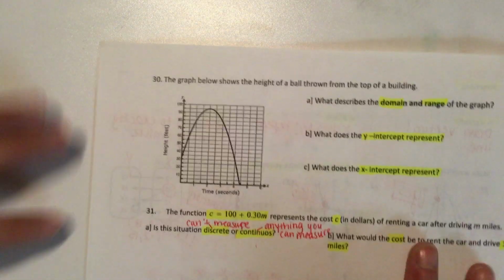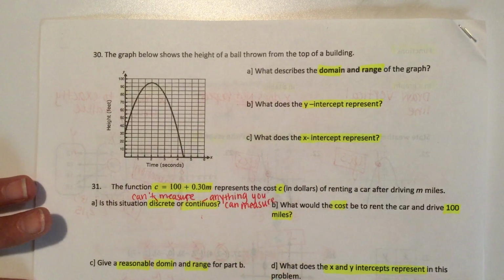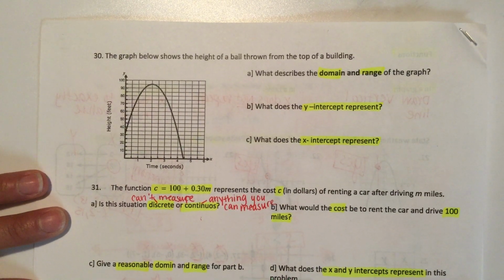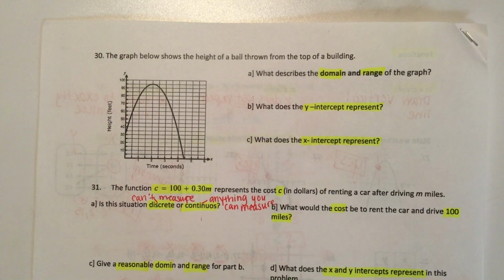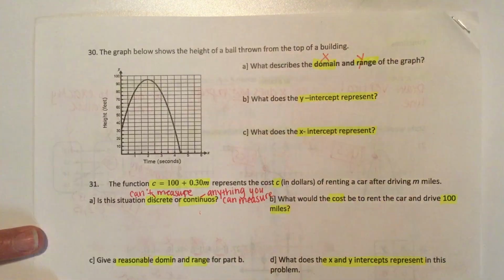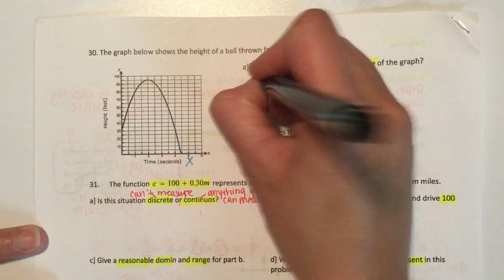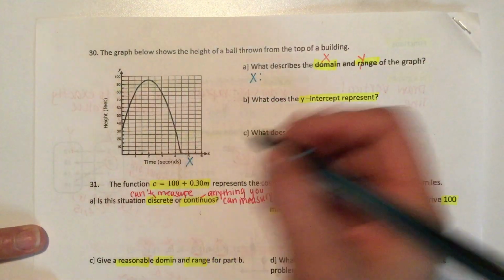And the last page. On the last page, we're going to answer these questions. 30. The graph below shows the height of the ball thrown from the top of the building. Describe the domain and the range of the function. Again, domain is x and range is y. So domain is x, range is y. When I look at this graph, my x values are time in seconds.